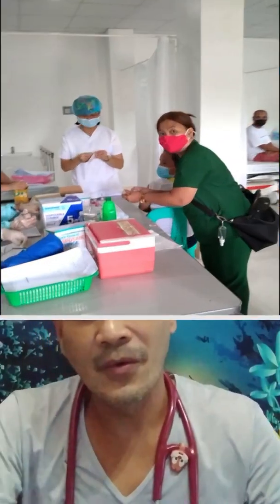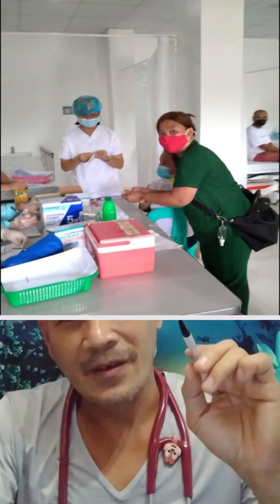As a prevention for flu and influenza illness, and a prevention for bacterial pneumonia. The two vaccines are not 100% protective, but they can reduce the severity of the disease once you are vaccinated or once you get the shot. These two vaccines are a form of prevention. Okay?